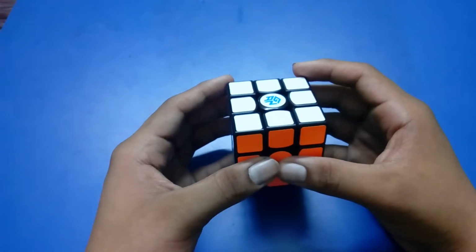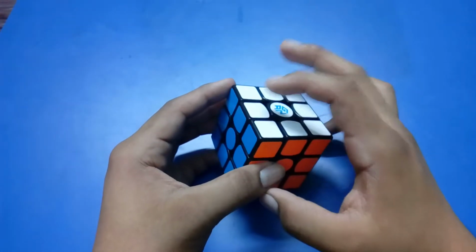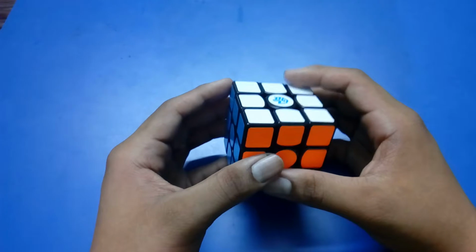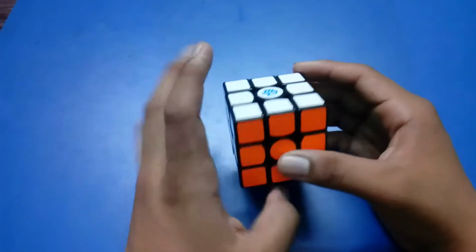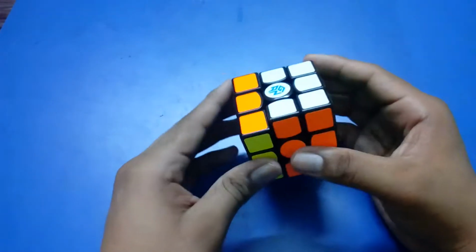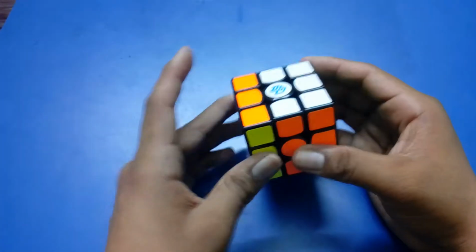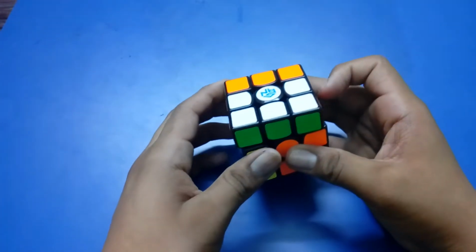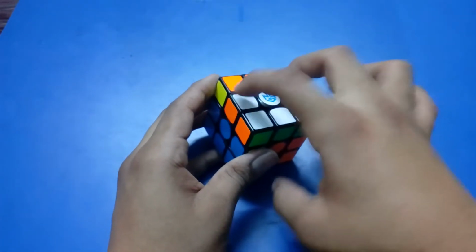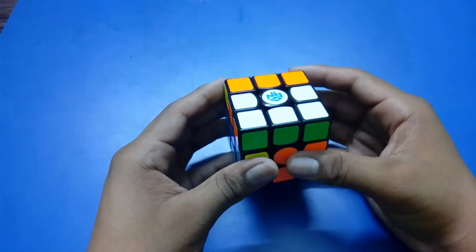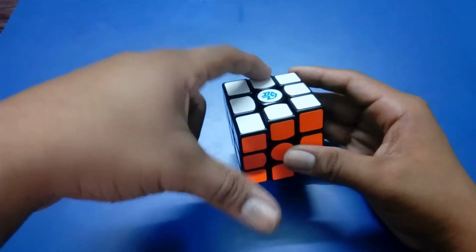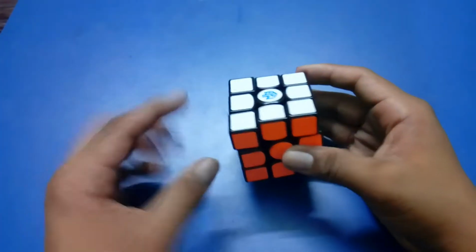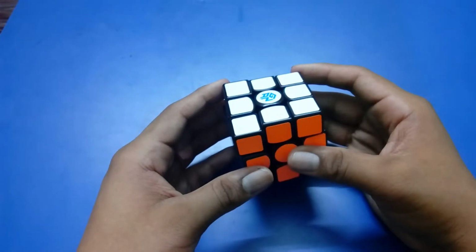If we want to shoot this piece over there, or let's start with this piece over here, it's obviously very easy to just do an L prime U, but what that does is it messes up your M layer. What you want is to set up this piece to that particular place while the rest of the M layer remains intact.